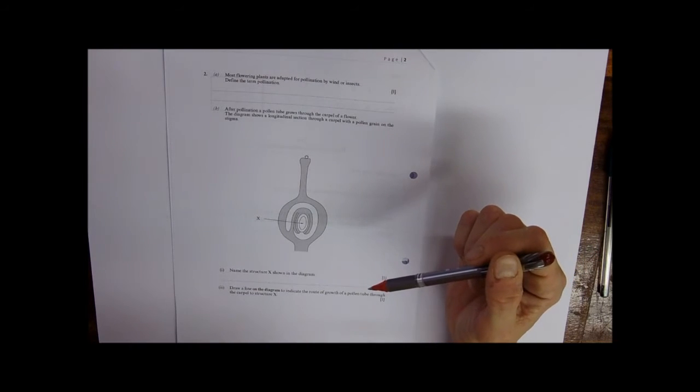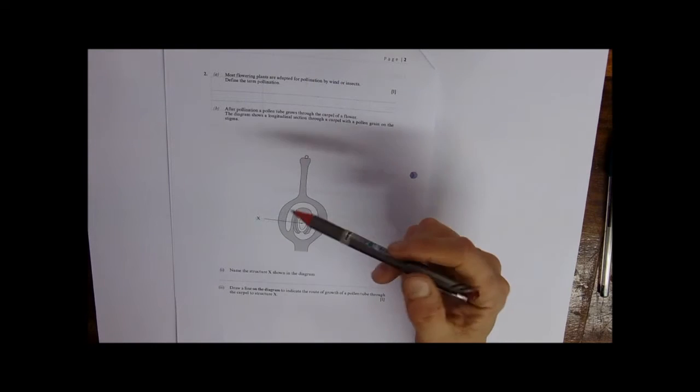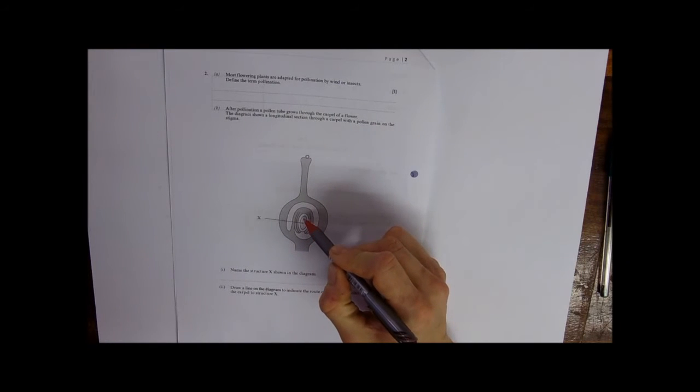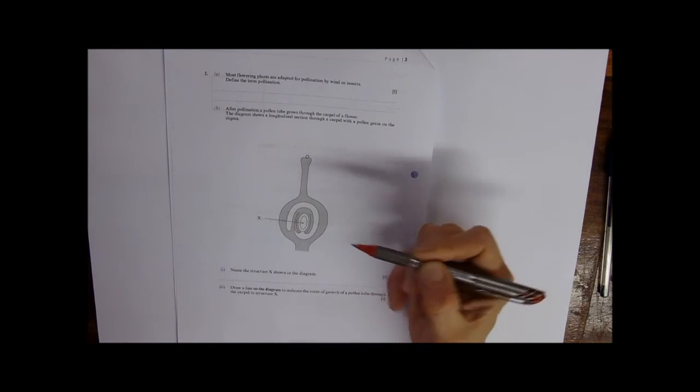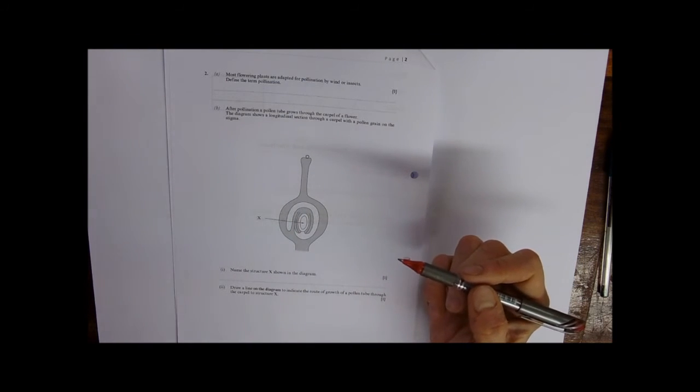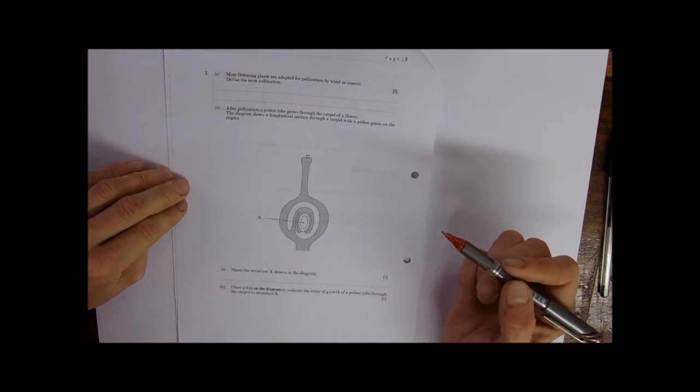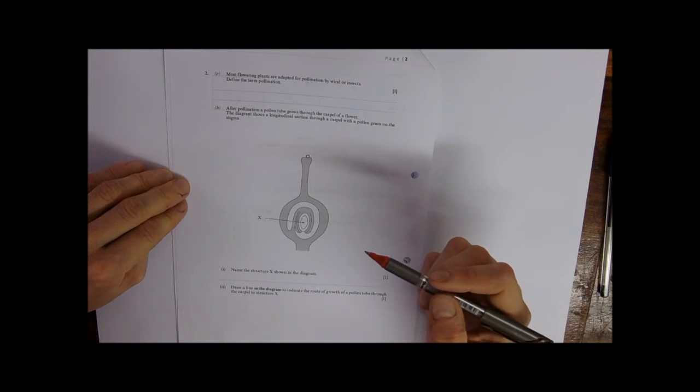Name the structure X in the diagram. So X is actually the middle, but it's all of this oval shape in there, so the kind of inside bag bit of that in the female part of the flower.